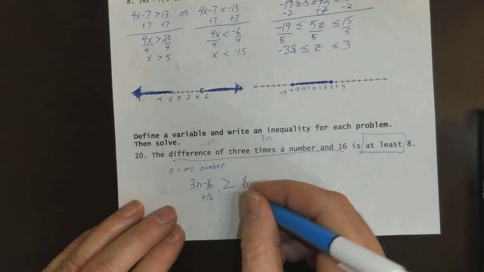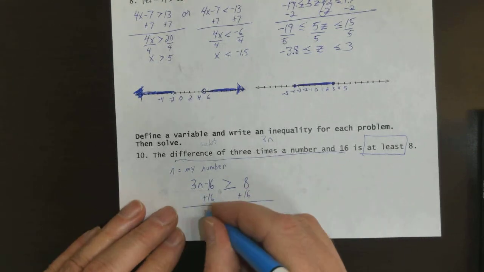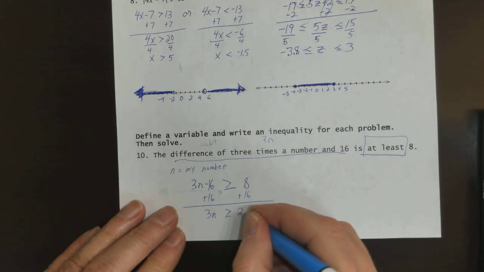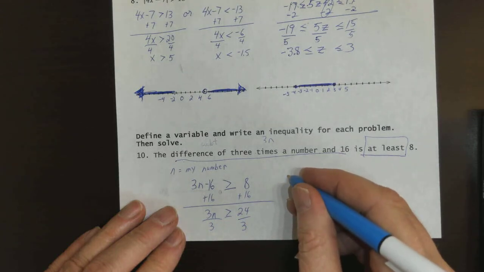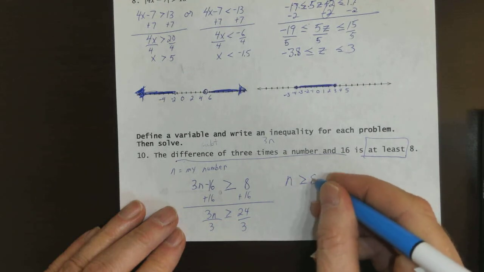Now I will add 16 to both sides. I got 3n is greater than or equal to 24. I'll divide by 3. N is greater than or equal to 8.